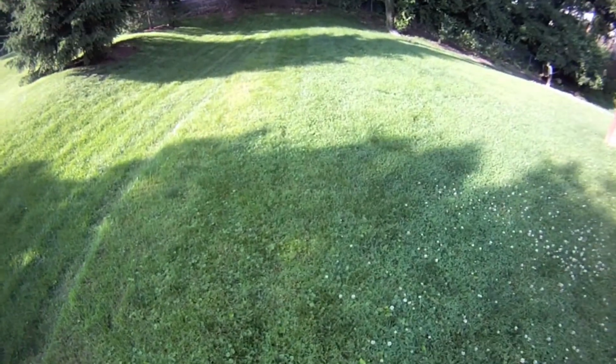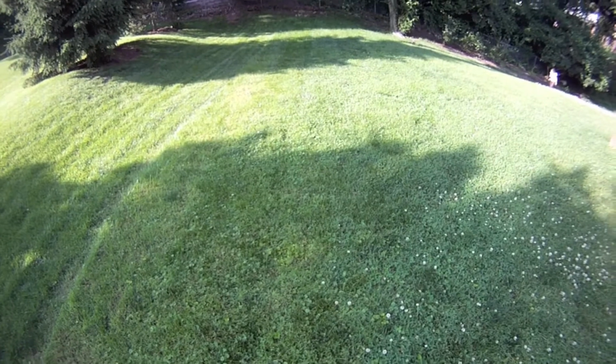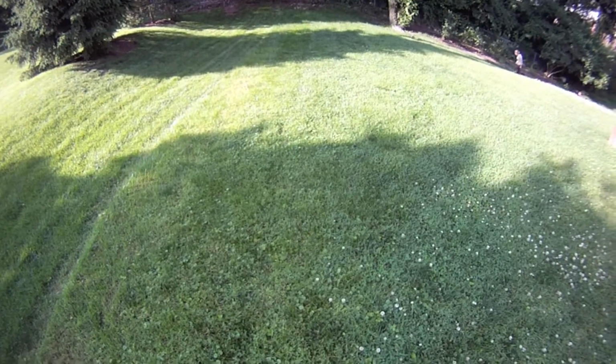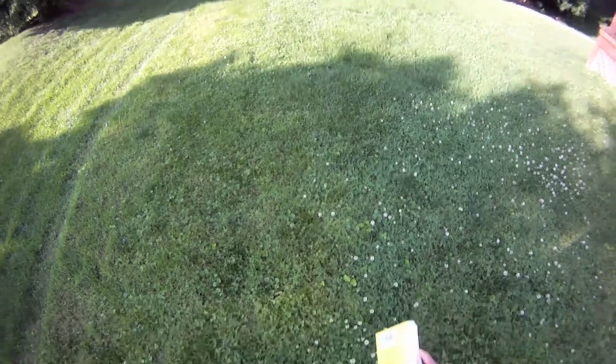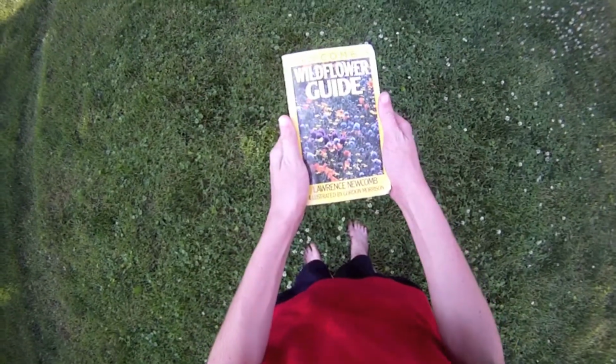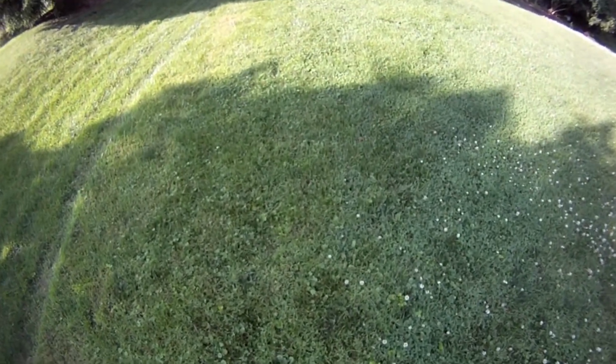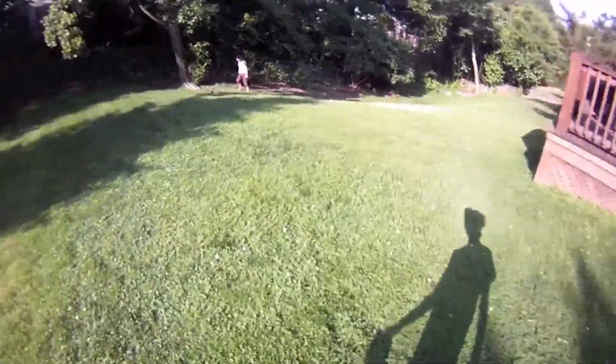I'm going to be taking you on a wildflower adventure from collecting to identifying, pressing, and much more. Today we're going to be collecting flowers in my backyard, and with our trusty Newcomb's Wildflower Guide in hand, we're ready to go. Let's start finding some flowers.